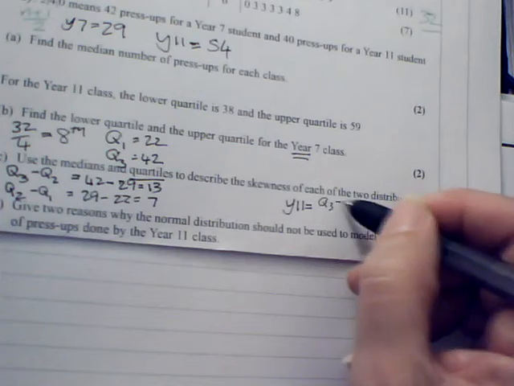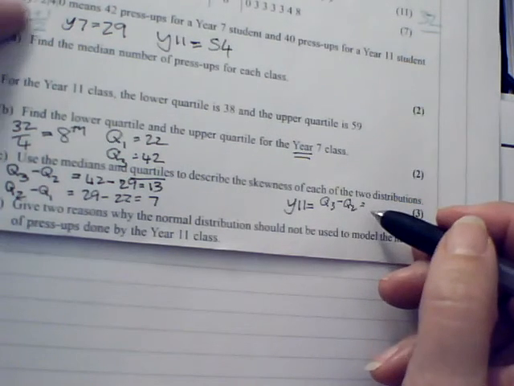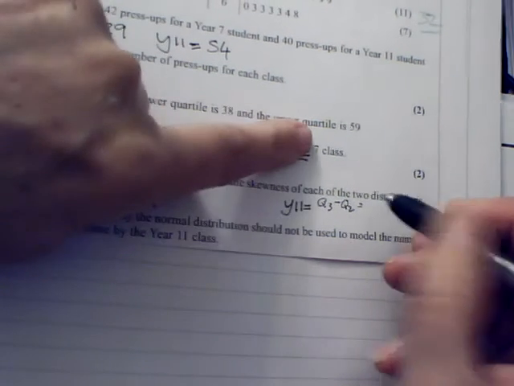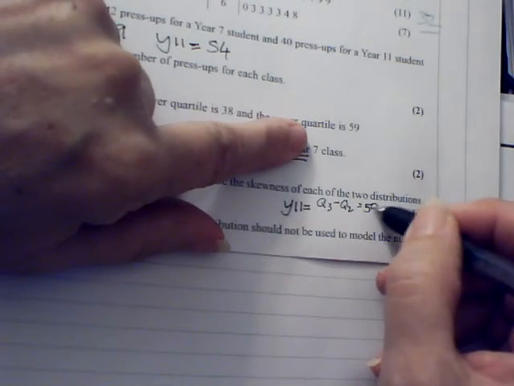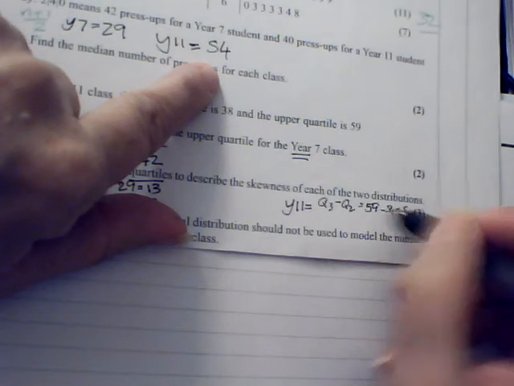That's year 7, and for year 11, quartile 3 take away quartile 2: they've told us quartile 3 is 59, and 59 minus 54 is 5.